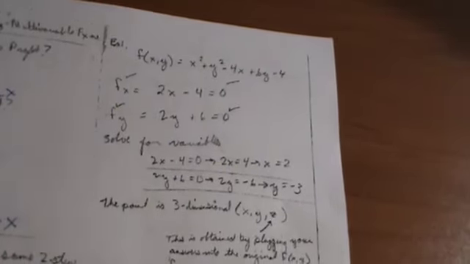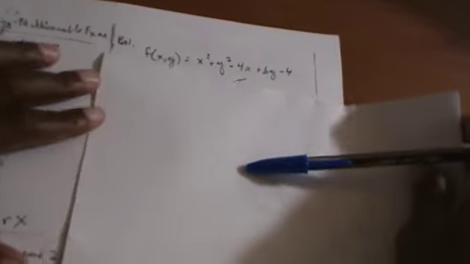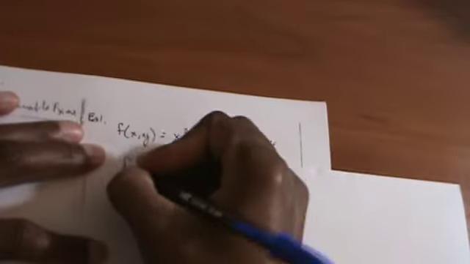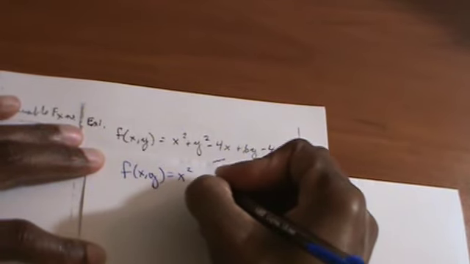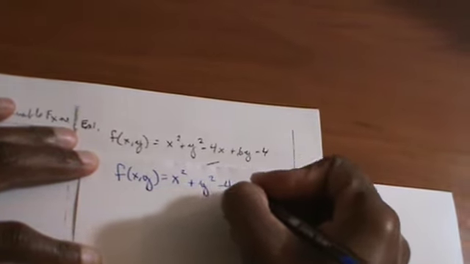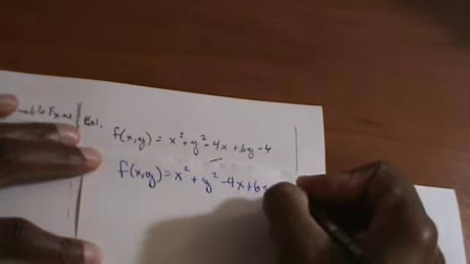So I'm going to go through some problems that are directly from your notes. Okay, so right here, I'm going to walk you through that. And all we're going to do is find the possible max-mins. All right. So here we have f of x, y equals x squared plus y squared minus 4x plus 6y minus 4.